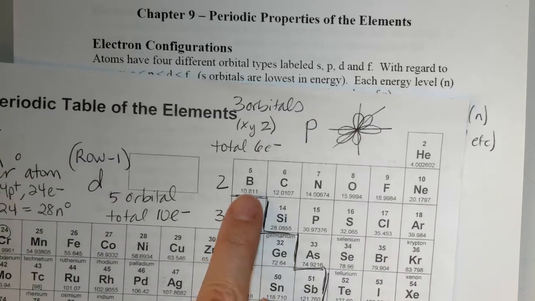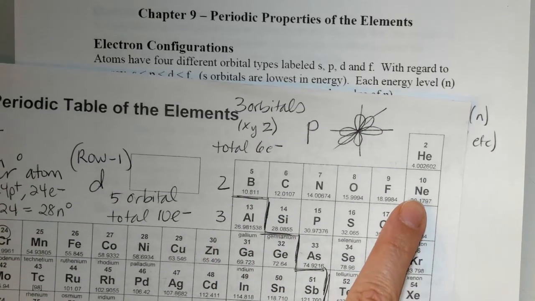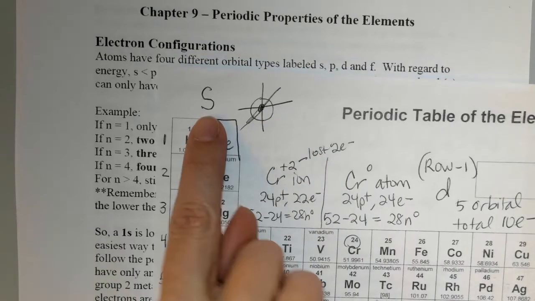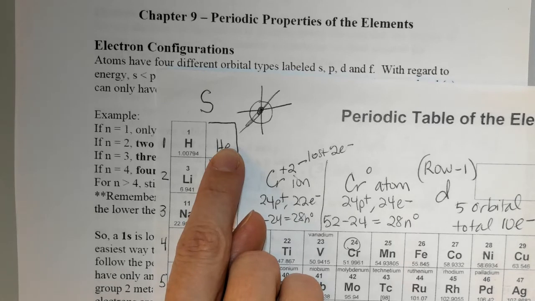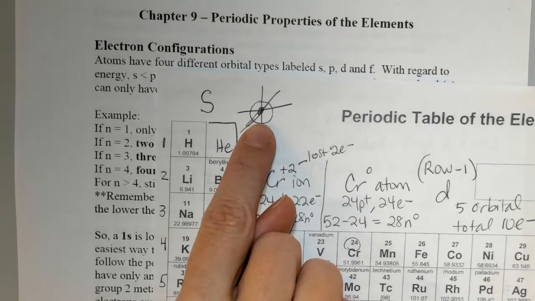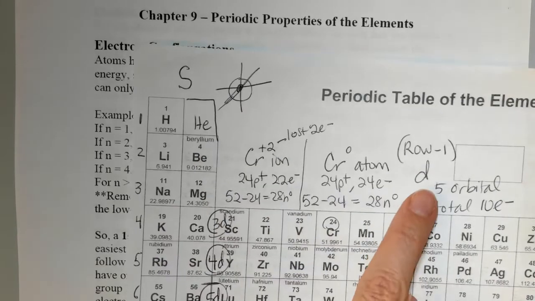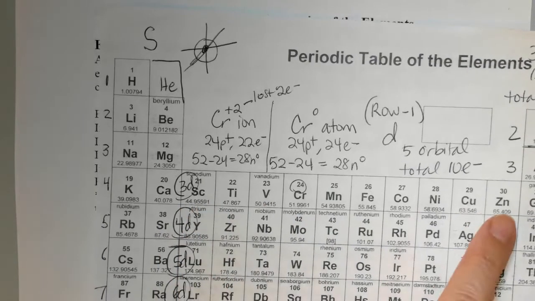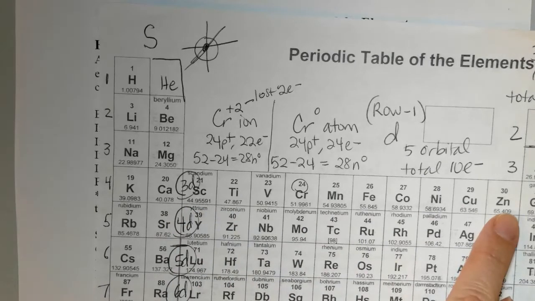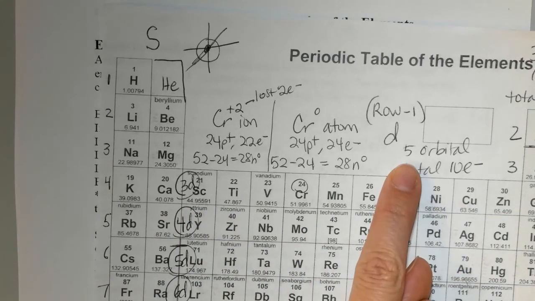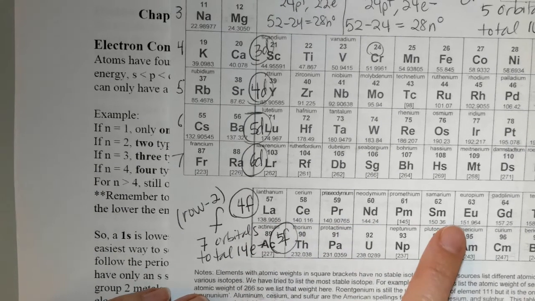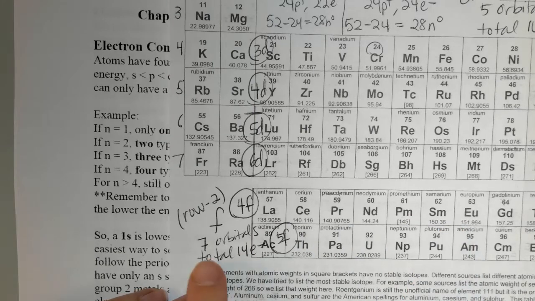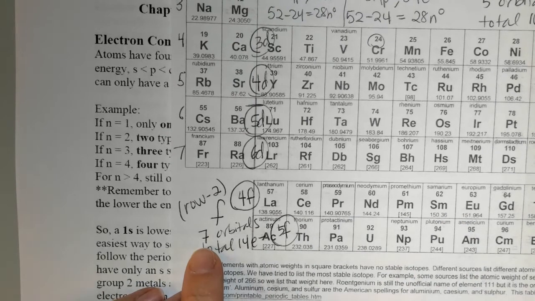And I can remember that because there are 6 columns on the periodic table. When I look at S, there's only 2 columns, which means I can only fit 2 electrons. And if it's 2 electrons per orbital, that means there's only 1 orbital. And that's it. That's that spherical orbit. When I get to D, if I count over from scandium to zinc, I have room for 10 electrons. So that must mean that there are 5 different D orbitals. And then down at the bottom with my lanthanide series, if I count over, there's 14 electrons total. So that must mean that there are 7 different F orbitals.